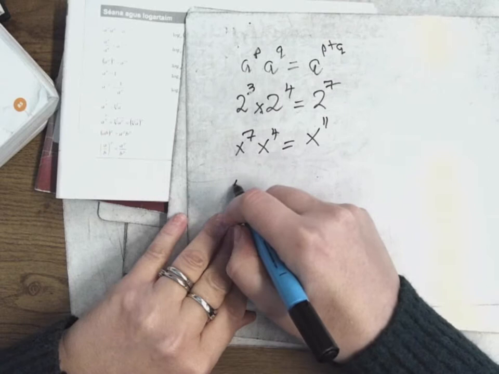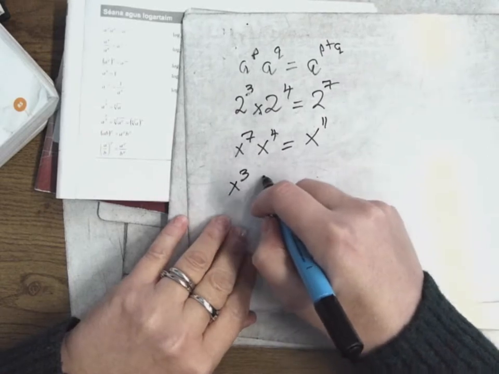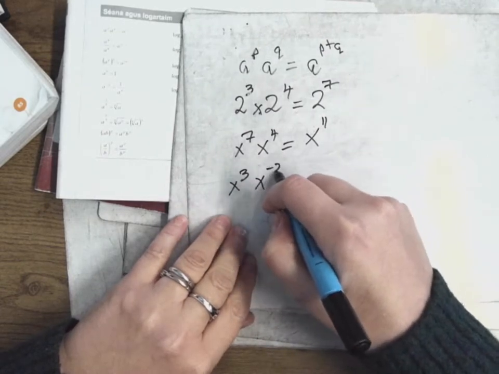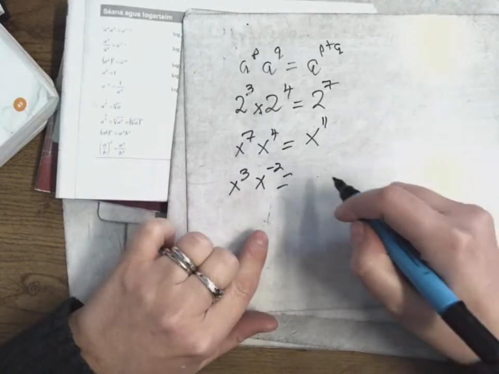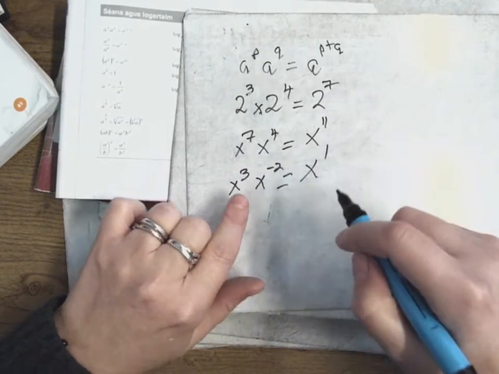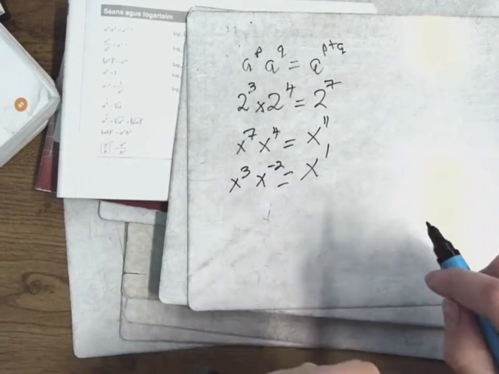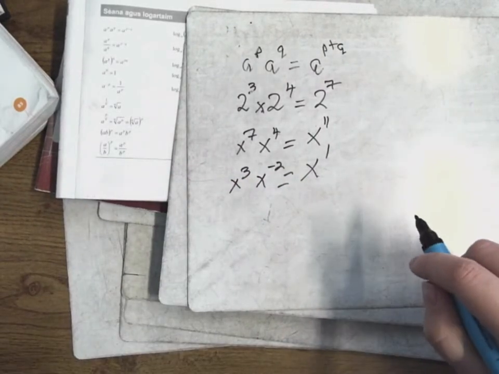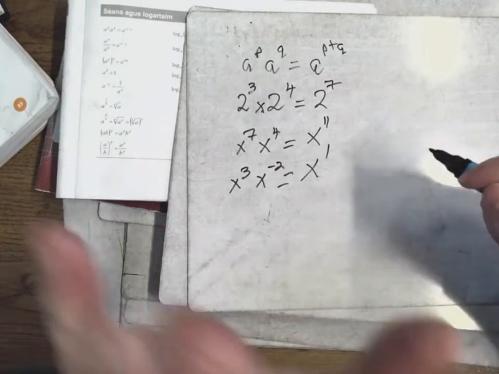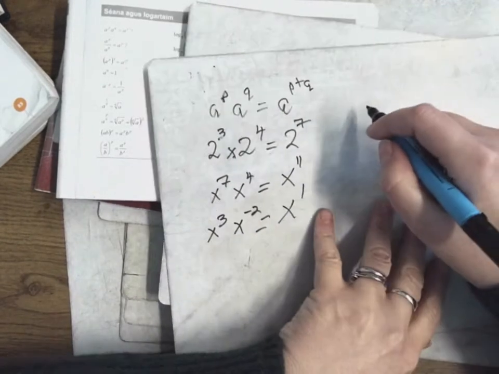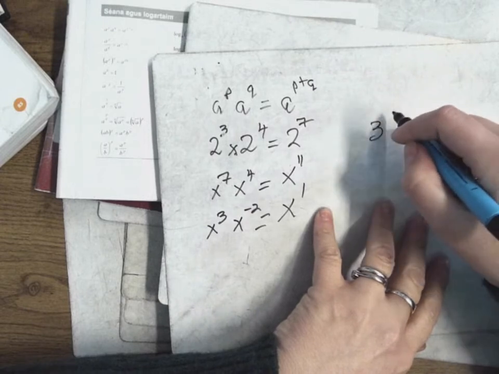If I have x to the power of 3 and x to the power of minus 2, x to the power of 1. The rule is you add them, but 3 add minus 2 is the same as 3 take away 2. Is that right? Sorry? Yes, good question. Sarah asked, will the numbers be the same?